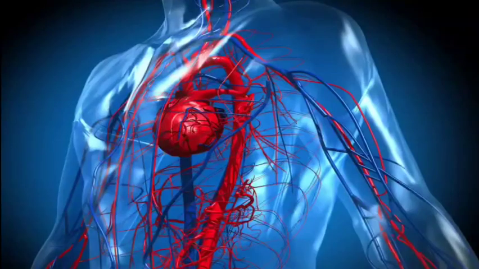So, students, the circulatory system performs the function of transport of various substances like water, hormones, oxygen, soluble nutrients, and waste material through the different organs. Waste material like carbon dioxide.